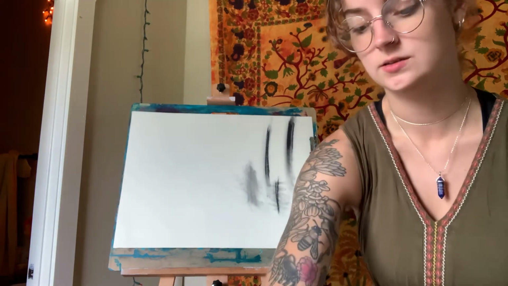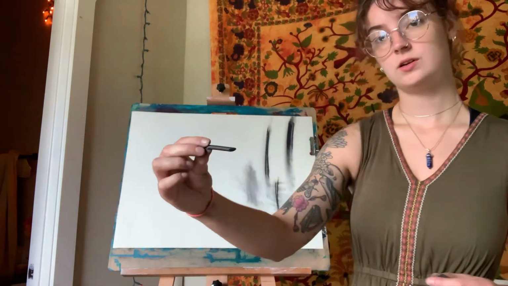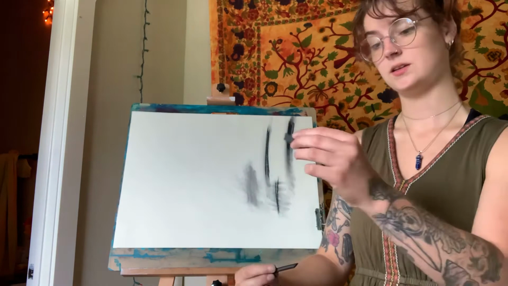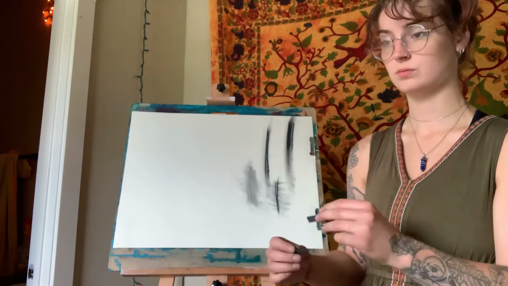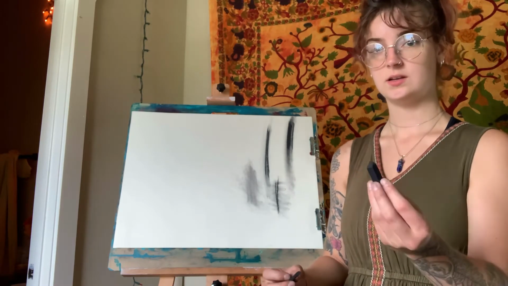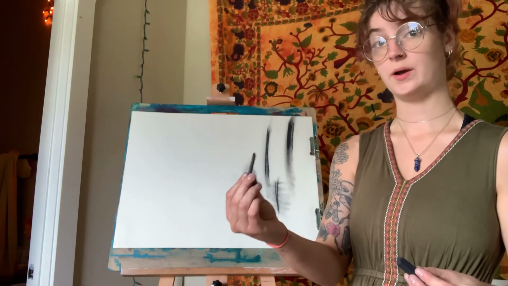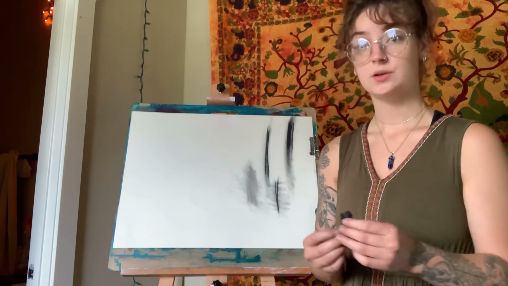So what I like to tell students is vine and willow charcoal is great for planning, and compressed charcoal is great for adding those dark values. That's really the biggest distinction. It's getting dark values and being able to rub it away. So I'll just show you a bit more technique.